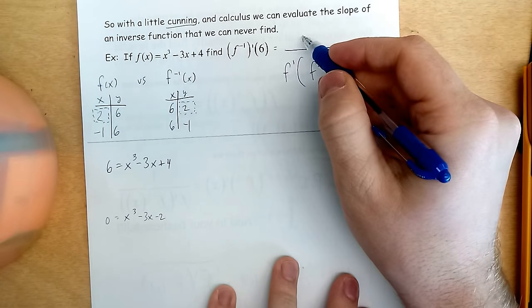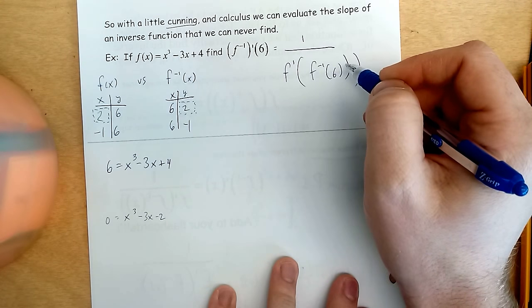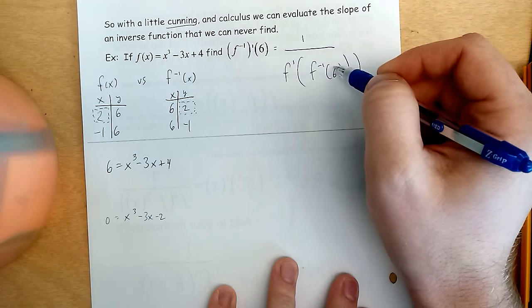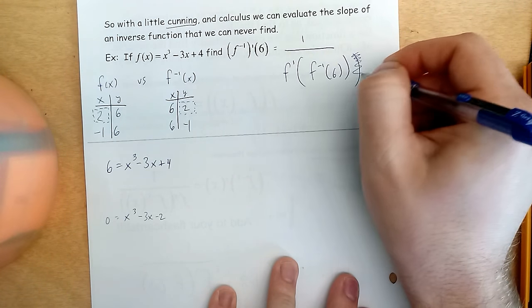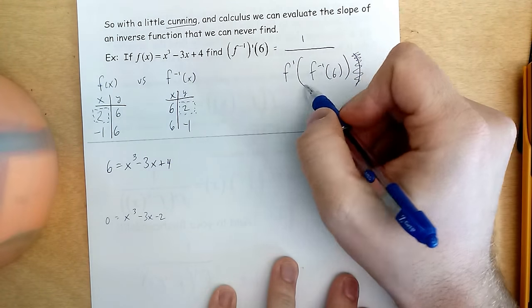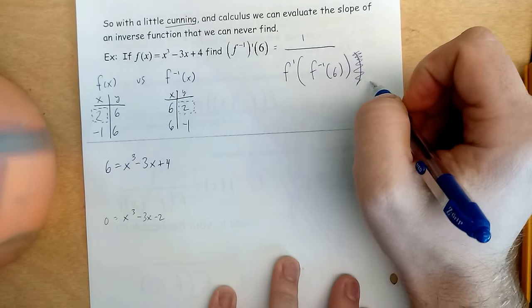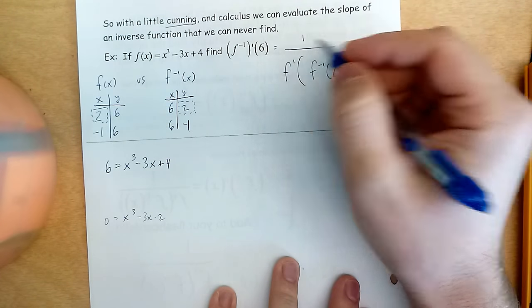And it just says 1 over f prime of... Do I have an extra parenthesis? I do. That shouldn't be there. For every parenthesis we open, at the end it should be closed somehow. So that was an extra. Maybe it was around the whole thing.